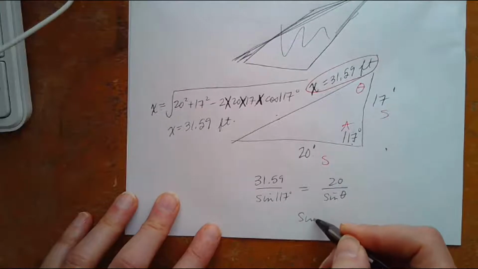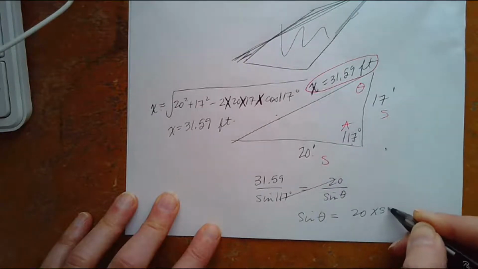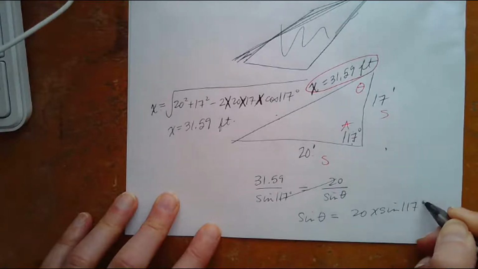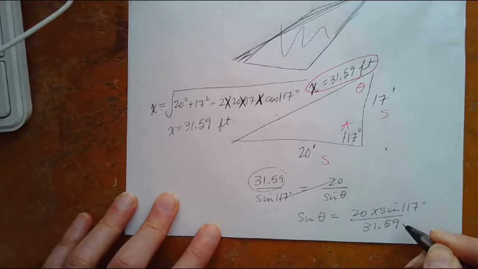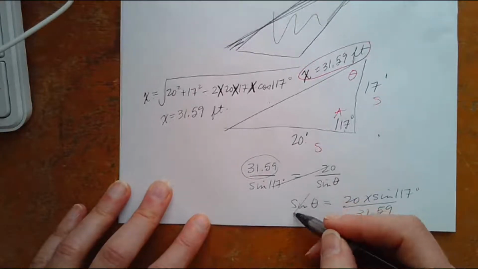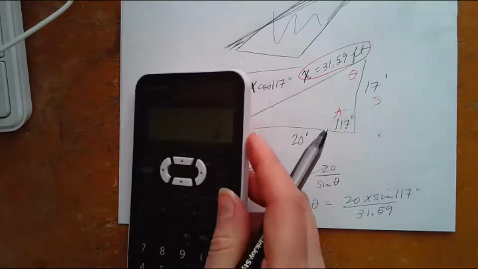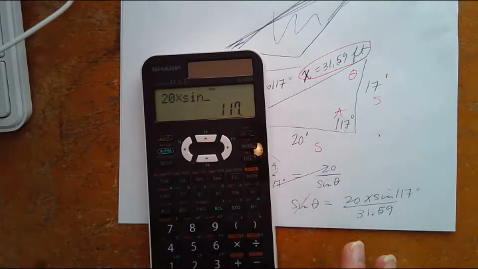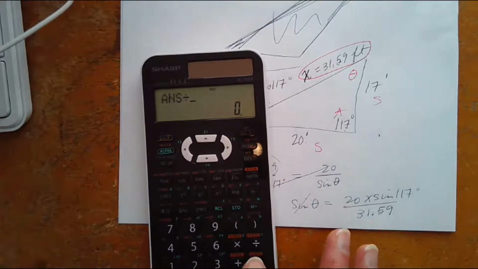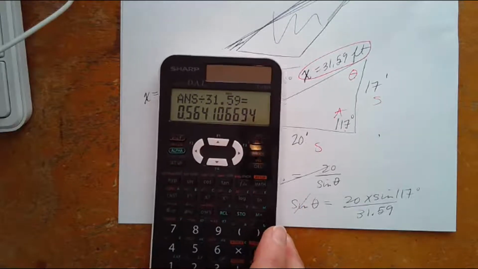So once again, sine of my unknown angle equals 20 times sine 117, and then divided by 31.59. And then I have to shift sine at the end, right? So I would type this in. 20 times sine 117, I'm going to hit equals, divided by 31.59 equals. So this is the answer I get.